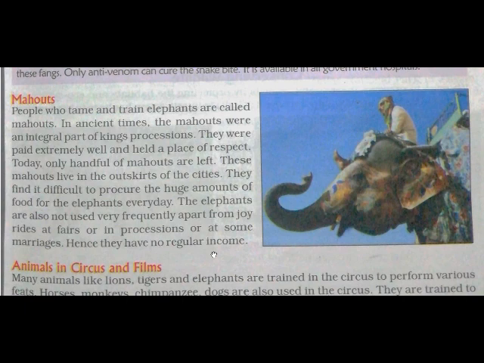So who are mahouts? Actually, the people who ride the elephant and who train the elephant are known as mahouts. The mahouts are an integral part of the king's procession. As we have seen in the movies or in some pictures, in the procession of the king, the mahouts take the elephant, and the elephant is a symbol of power, a symbol of richness. This elephant shows this.